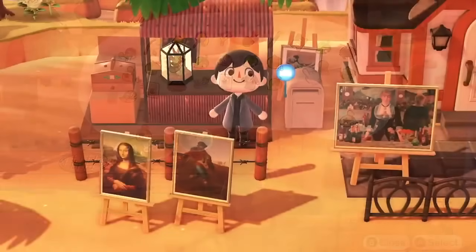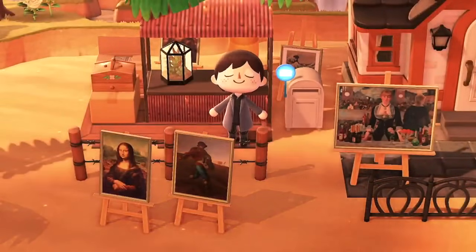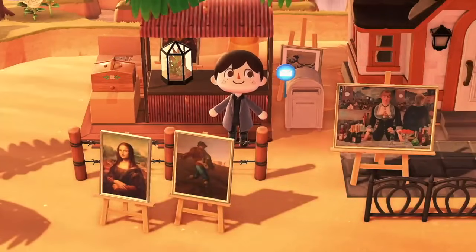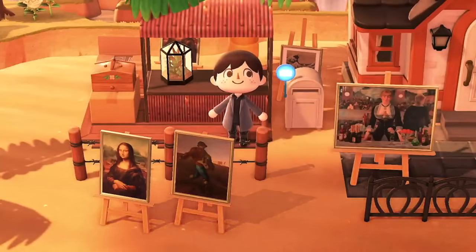Number 6. Fake art. There isn't really much you can do with fake art, so why not place it outside and make some kind of art collector's house or even an auction house? You might as well, since you won't really be able to sell this either, and if you already spent the bells on it, it's better not to let it go to waste.